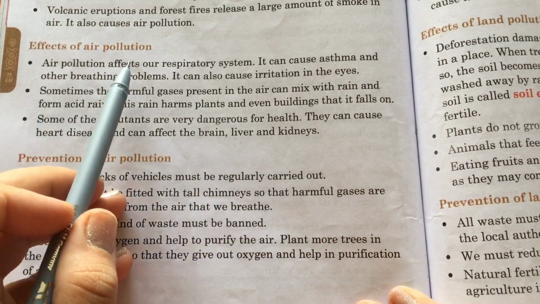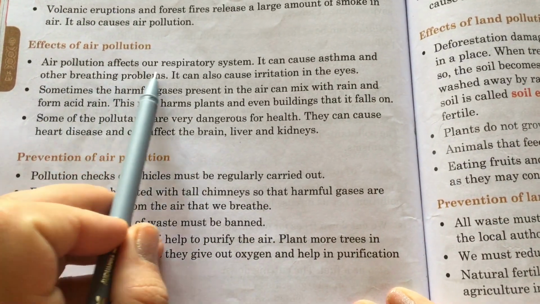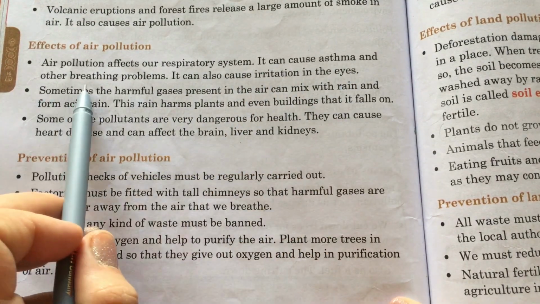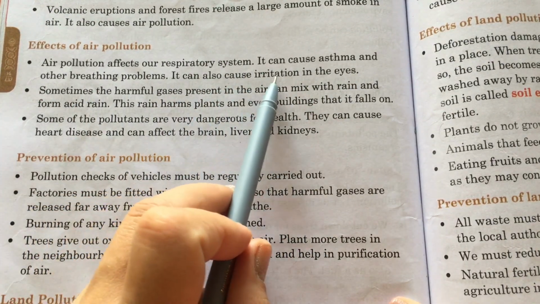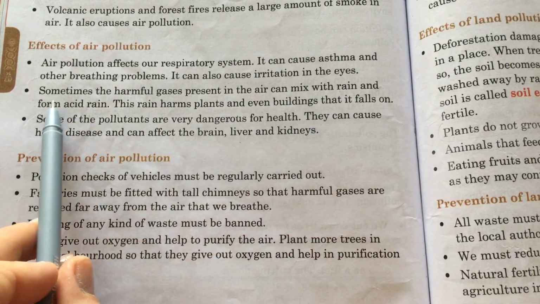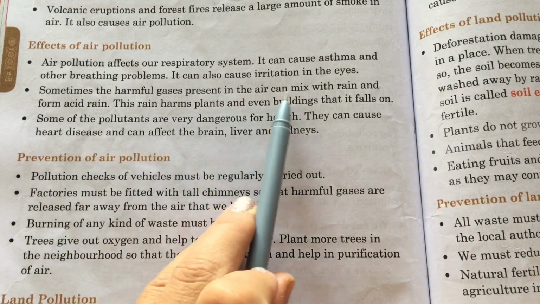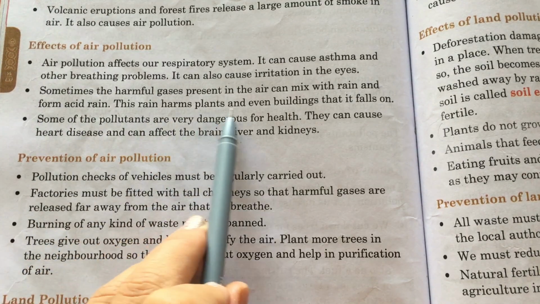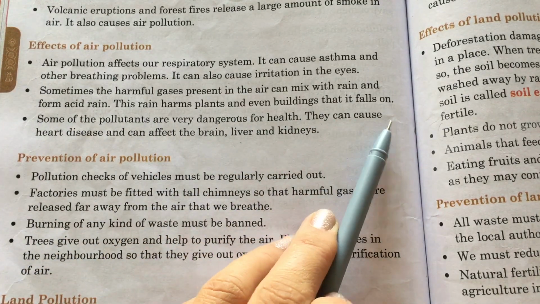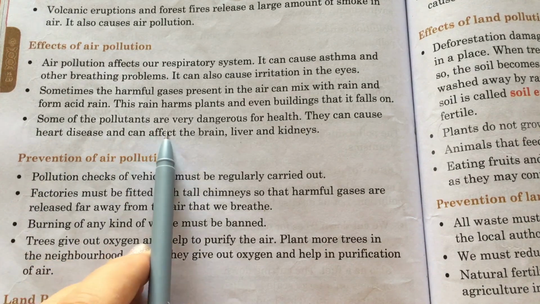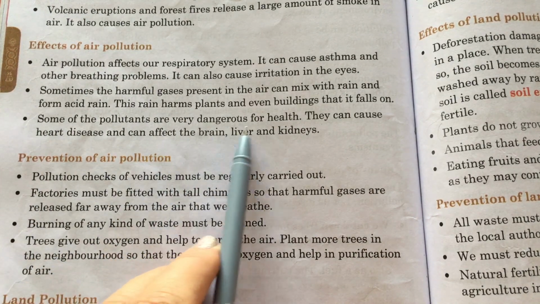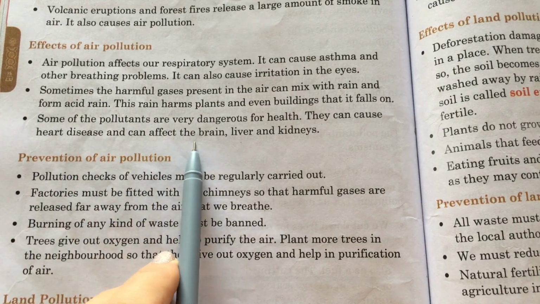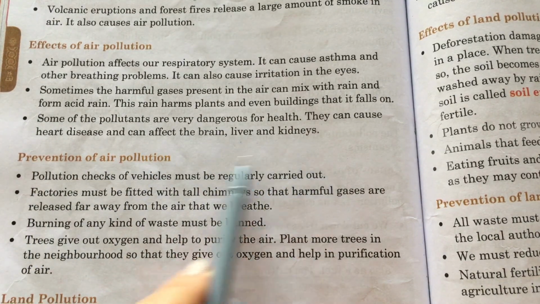Effects of air pollution. Air pollution affects our respiratory system. It can cause asthma and other breathing problems. It can also cause irritation in the eyes. Sometimes the harmful gases present in the air can mix with the rain and form acid rain. This rain harms plants and even buildings that it falls on. Some pollutants are very dangerous for health. They can cause heart disease and can affect the brain, liver, and kidneys.